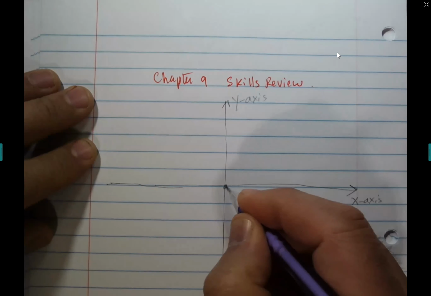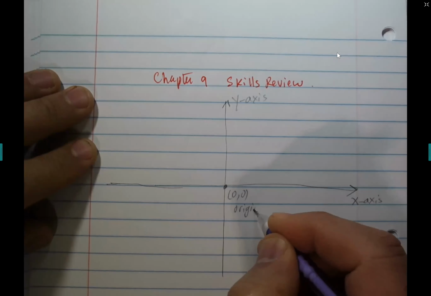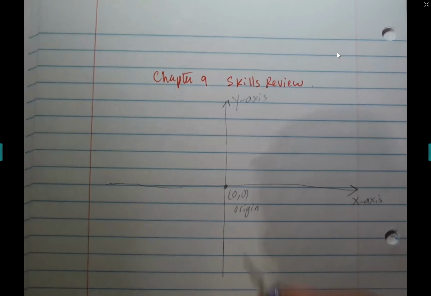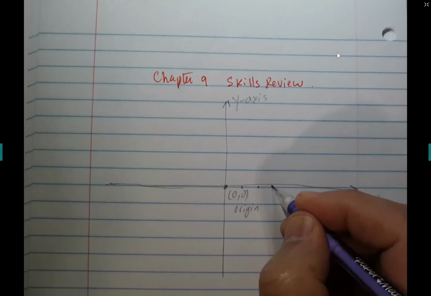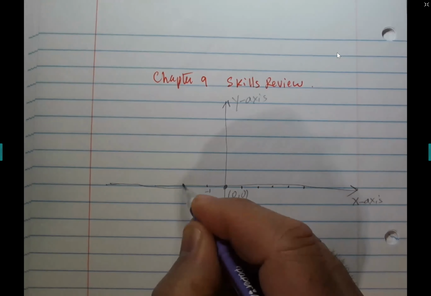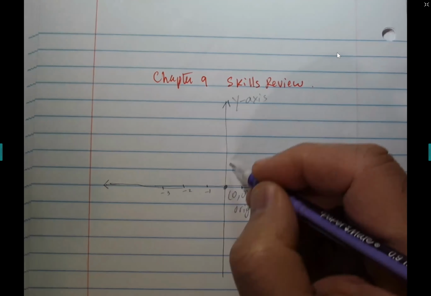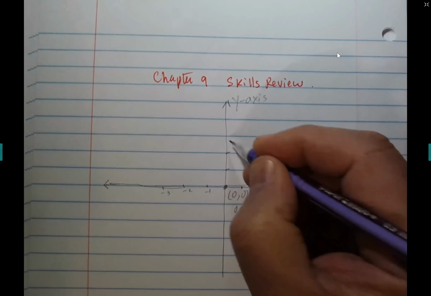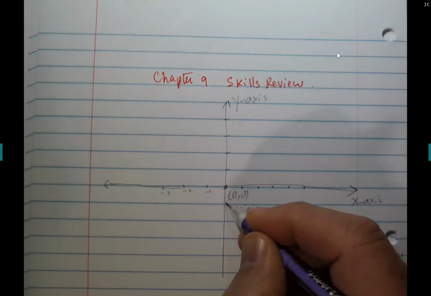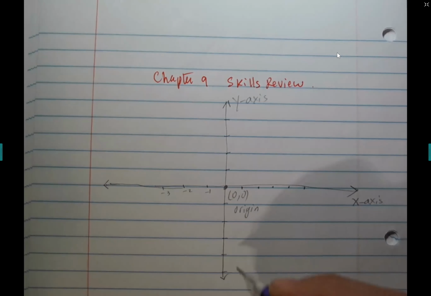This point here is called 0, 0, the origin, the fixed point. This is labeled as 1, 2, 3, 4, 5 to the right of 0. This is -1, -2, -3, and it goes on forever. And this is +1, +2, +3, +4, and this is the negative right here. And so on and so forth.